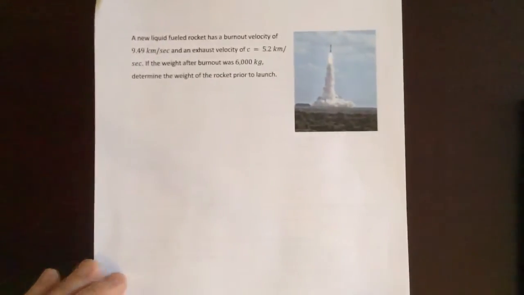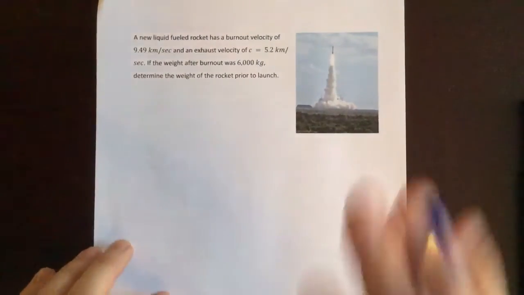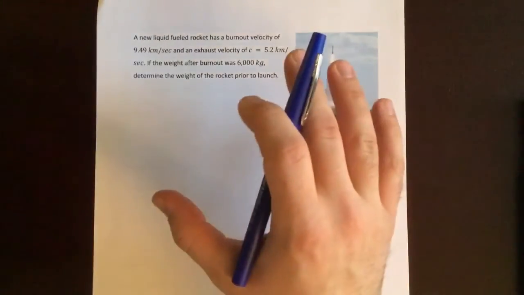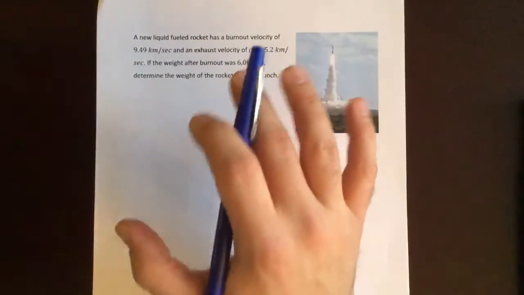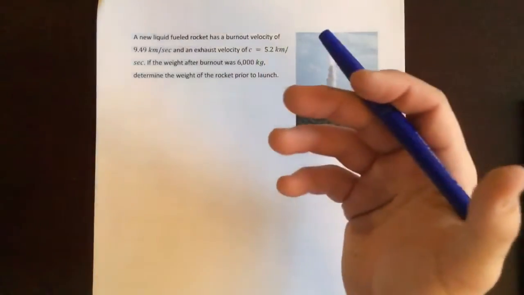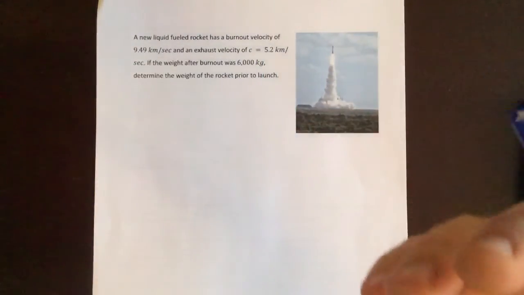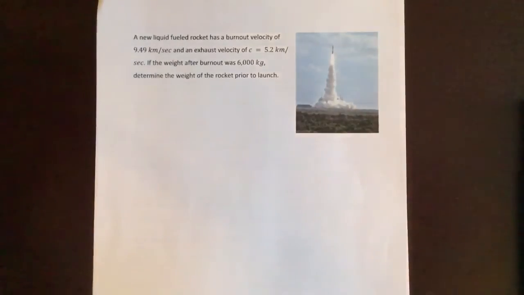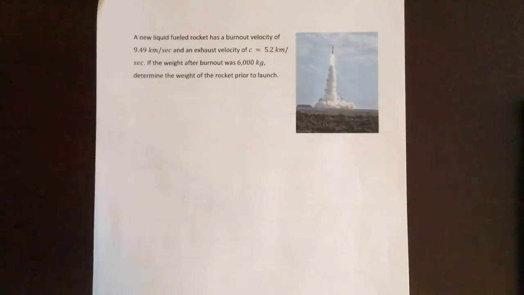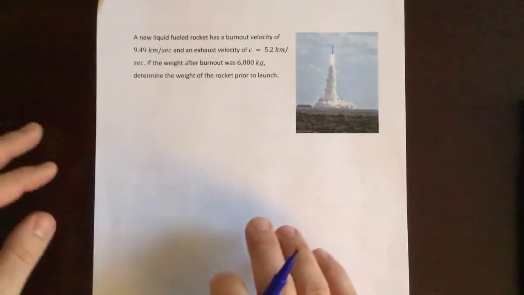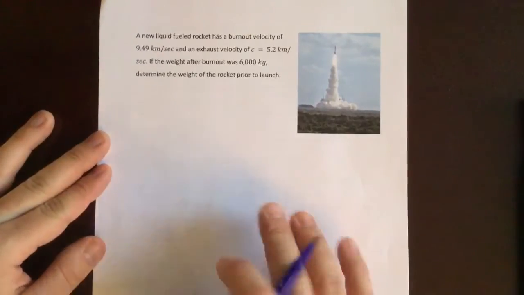All right, so I want to lead into this by saying rocket science is much more complicated than what we're about to make it. The formula that you see in your formula sheet is much more complicated than what you're given. I had to kind of condense it down the best that I could. But in this problem, let's just read it.